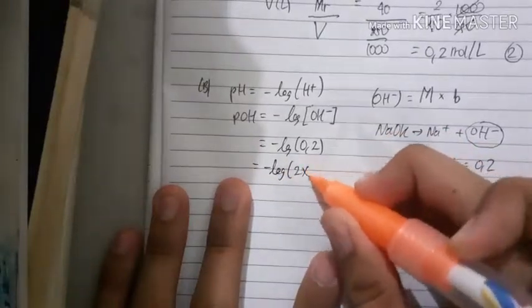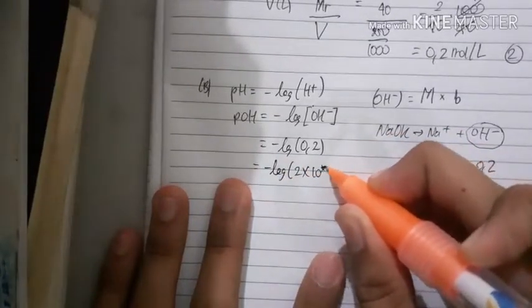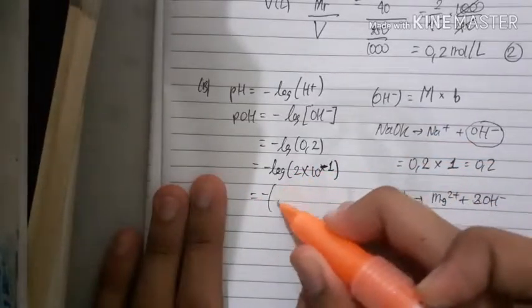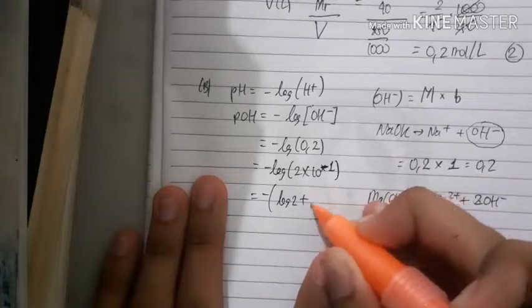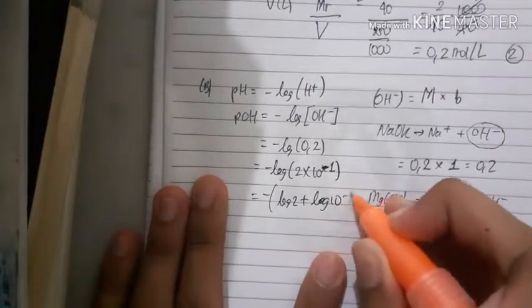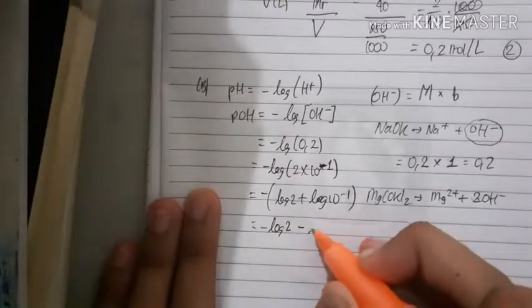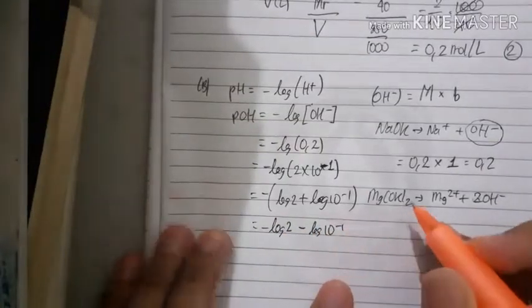And this can be turned into 2 times 10 to the power of minus 1. And because of the logarithm, we can separate it, right? So minus logarithm 2 minus logarithm of 10 to the power of minus 1.